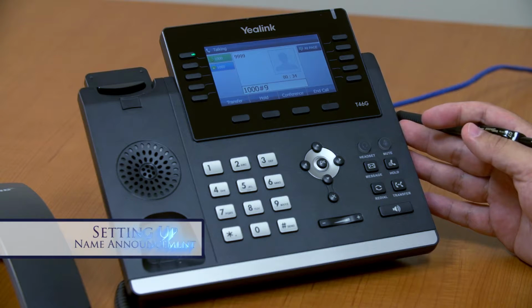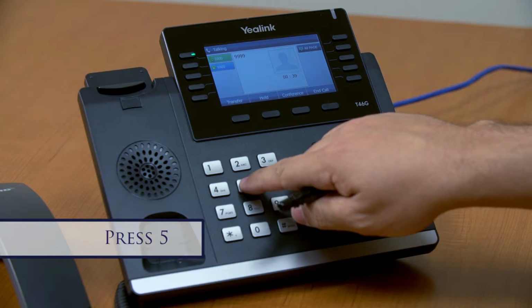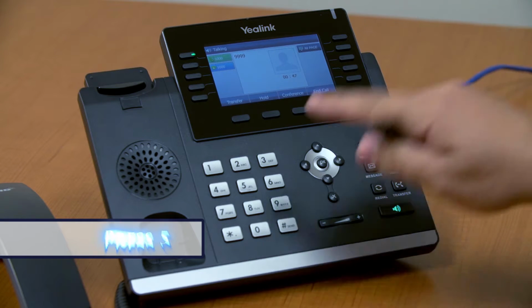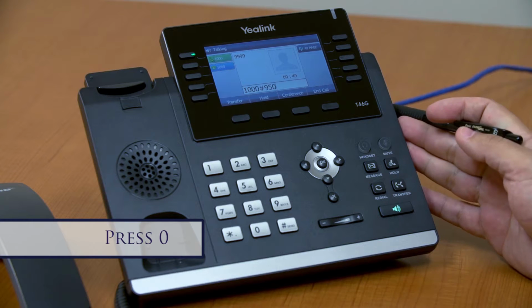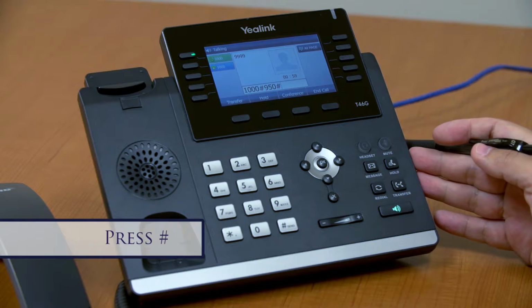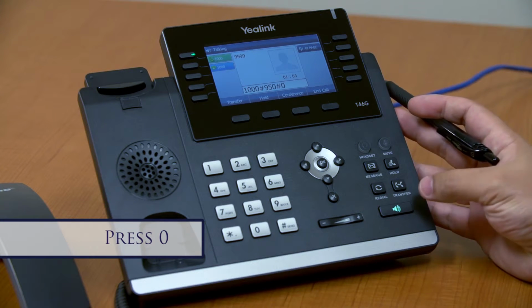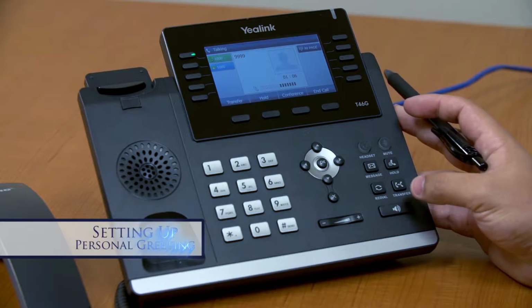And the first thing we're going to set up is our name announcement. This is option 5. To record new self-identification message, press 0. To delete message, press 1. To check, record your self-identification message, then press pound. Angelo Casariego. To save message, press 0. Your self-identification message saved.